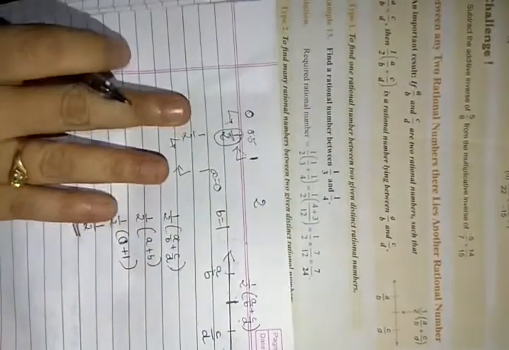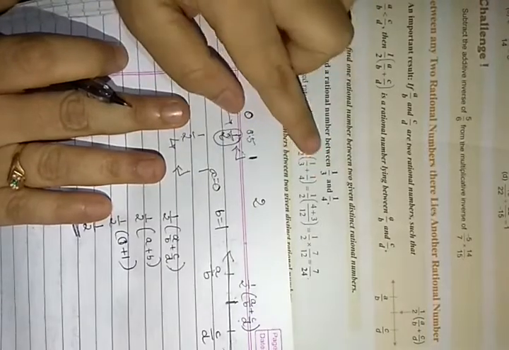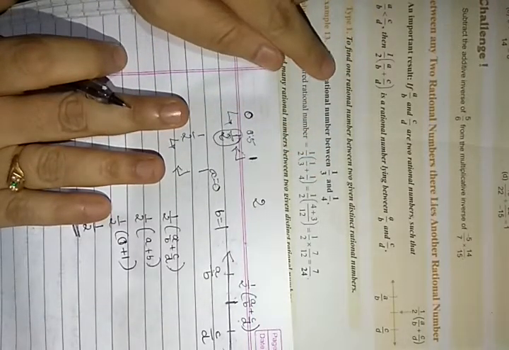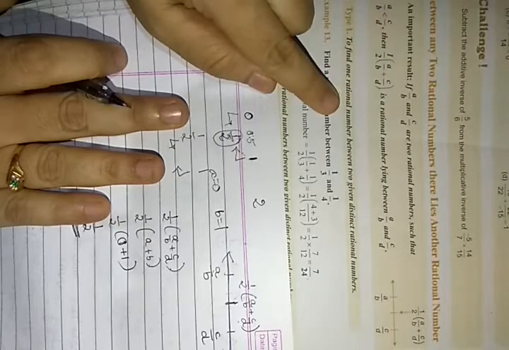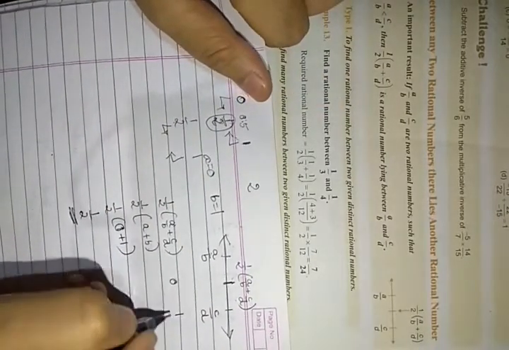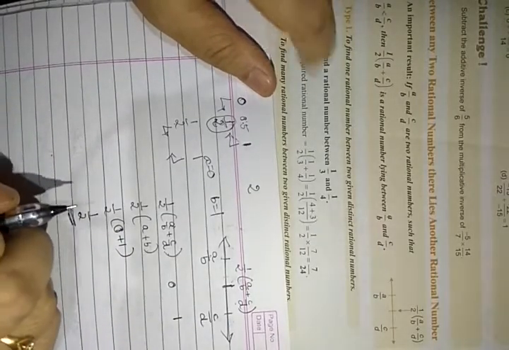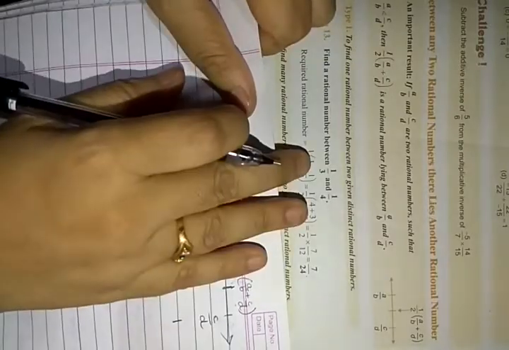Here is given a type 1 question: to find one rational number between two given distinct rational numbers. How? Suppose 0 and 1 are given. To find one rational number, we apply this formula directly. Okay, this is a type 1 problem, so I am explaining.